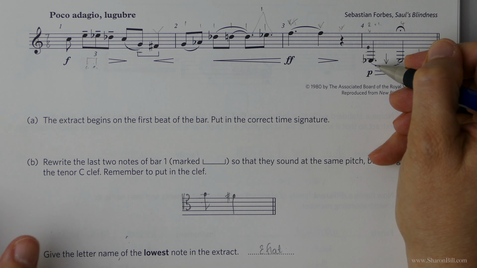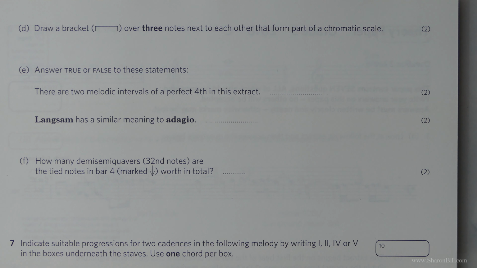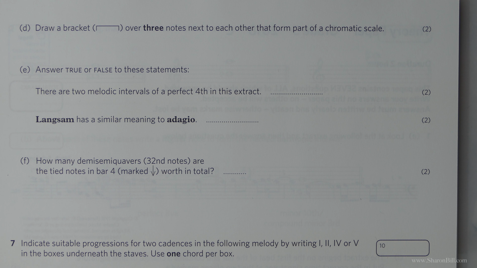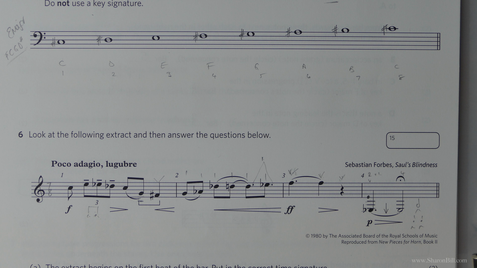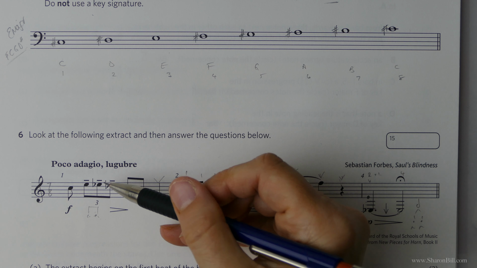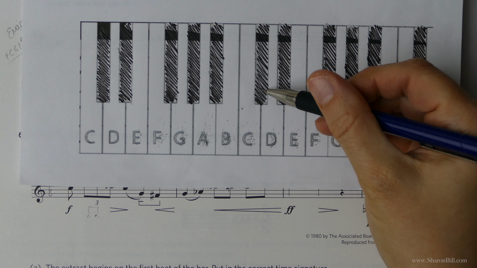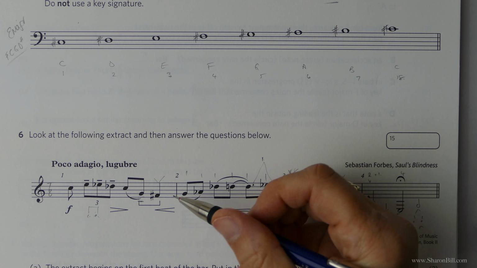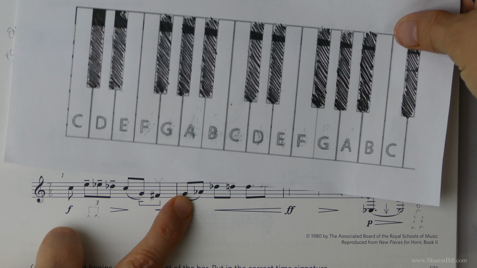Now, keeping this handy, we'll turn over the page, but keep that handy to refer back to, because we still haven't finished with that little extract. So we're asked to draw a bracket over 3 notes next to each other that form part of a chromatic scale. So here we go, let's see if we can find a chromatic scale. So we need to be looking for some accidentals to help us to find that quickly. However, this is no good because we can see E flat to D flat. Oh yeah, E flat to D flat is a full tone, not a semitone, so that's no good. Here we have a semitone, but then we don't go anywhere with that.